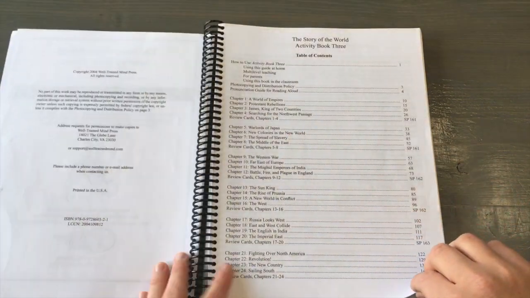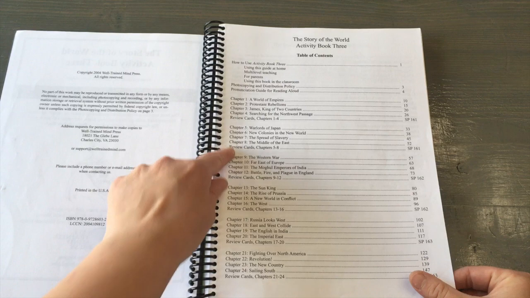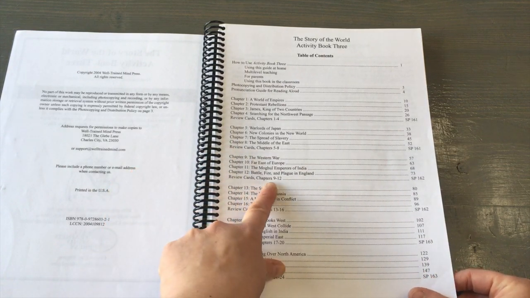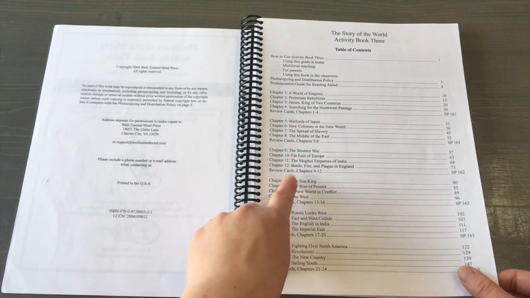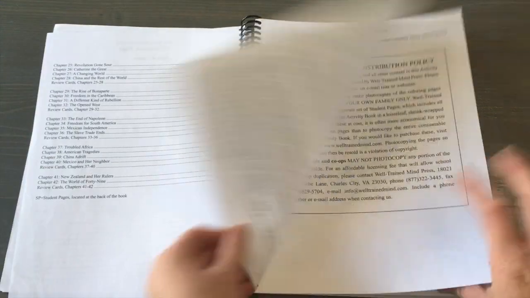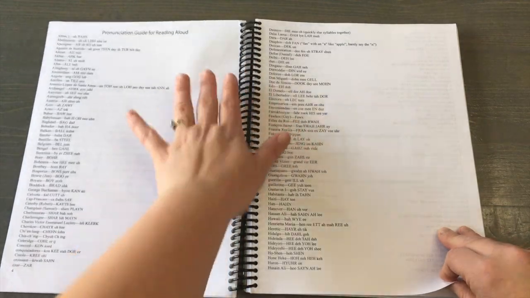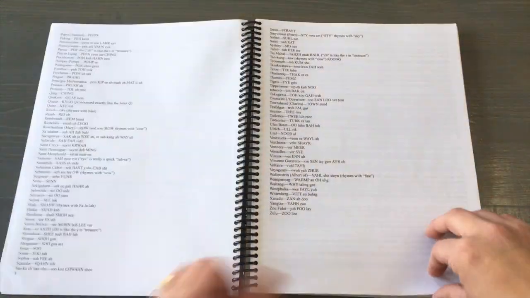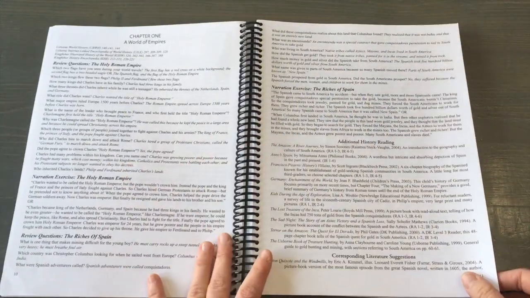I'll give you a quick look at this. So this one is divided into little sections, and then there's the review cards, which in the past I have done, but I decided not to do them this year because we found we didn't use them a whole lot. So this one has a pronunciation guide at the beginning. And then this is how the lessons are set up.